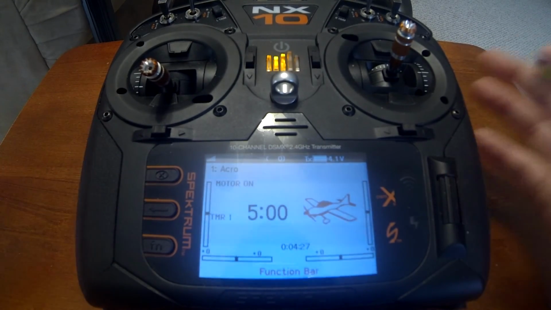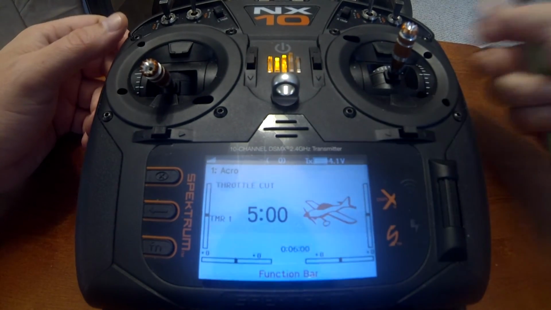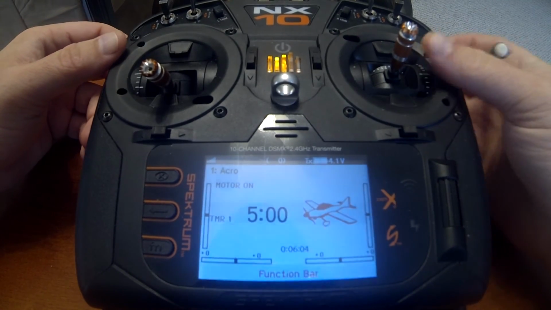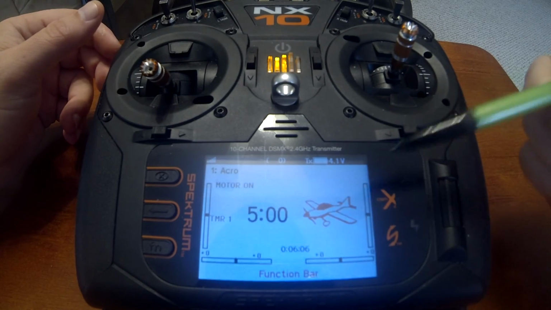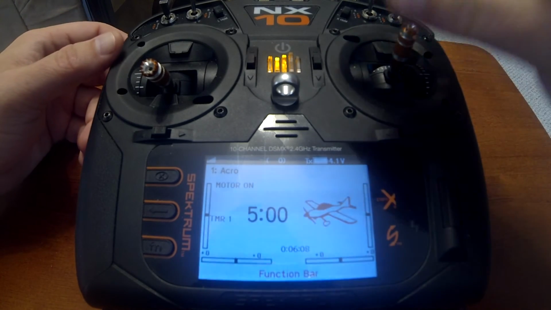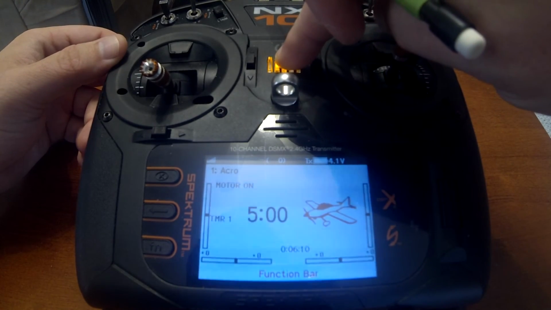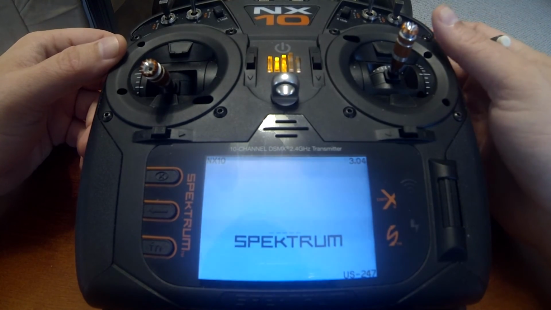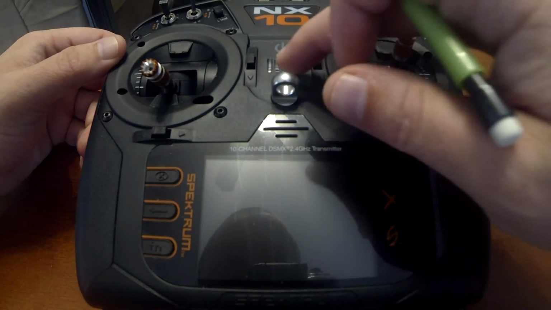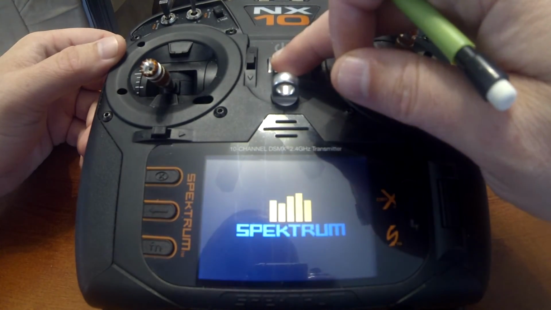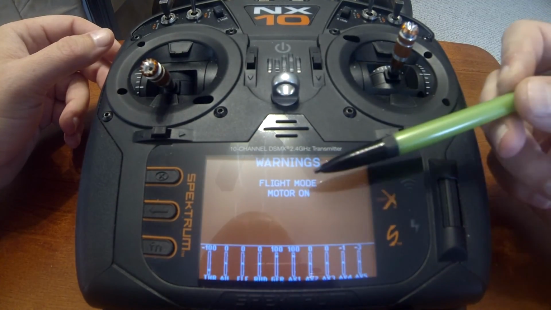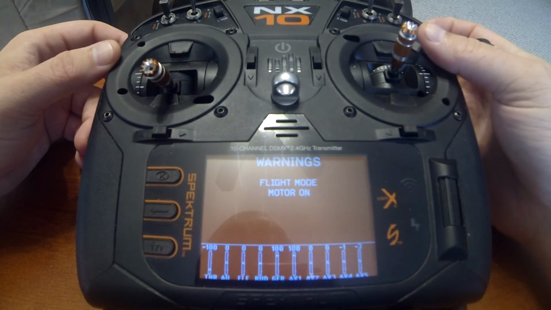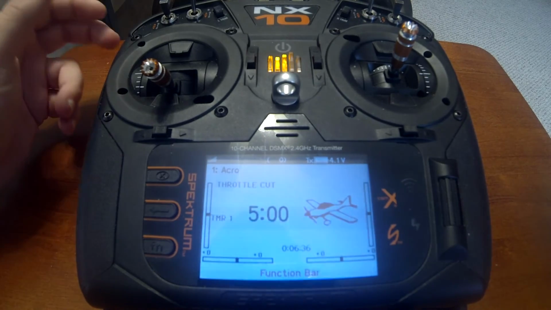Let's go back to the main menu. Now we have throttle cut and motor on. So let's take a look at how the warning comes up on screen now. Turn the radio off. Leave our motor switch on. Turn the radio back on. Now it says flight mode, motor on. Flip the switch, the warning goes away.